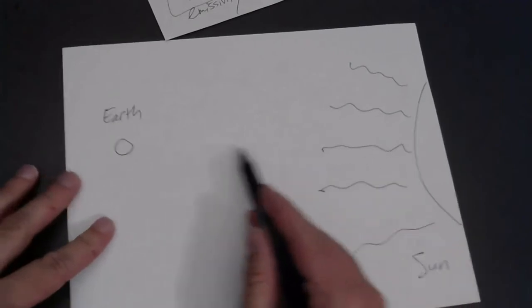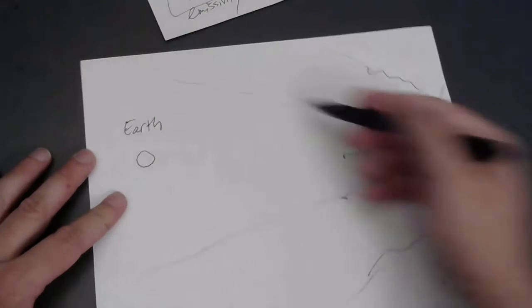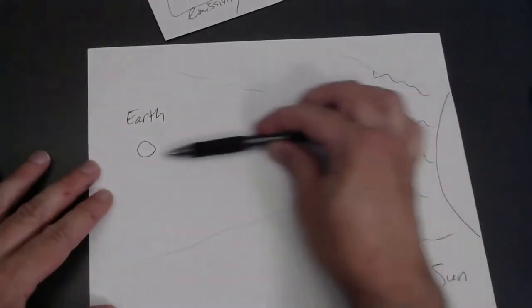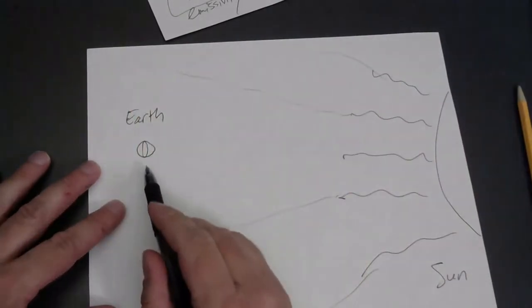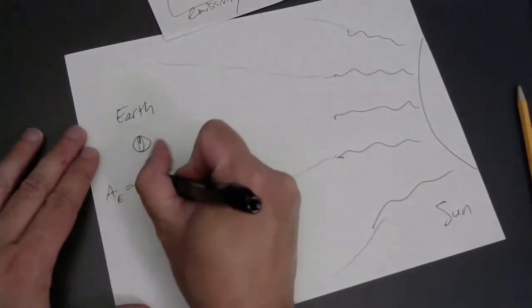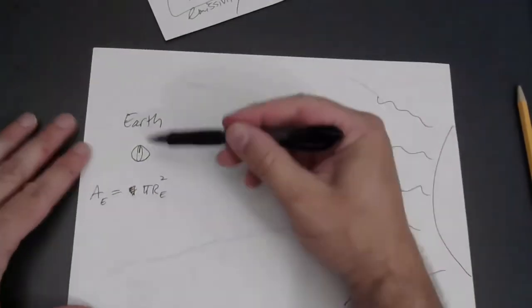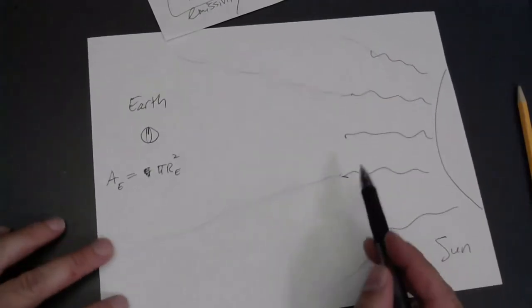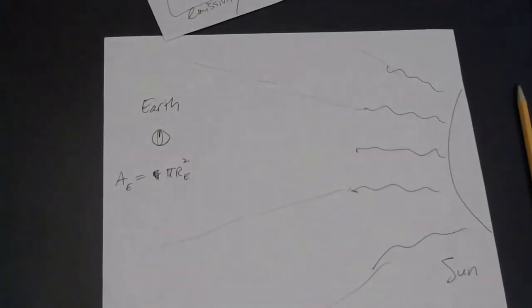Now, some of that power is intercepted by the Earth. A lot of these waves just completely miss the Earth altogether. But the area presented to the oncoming radiation by the Earth would be the area of this circle here that cuts through the center of the Earth. So the area for the Earth would be not 4 pi, just pi times the radius of the Earth squared. That's the area of this circle here. That's how much power is intercepted, or that's the area through which the power is actually intercepted.